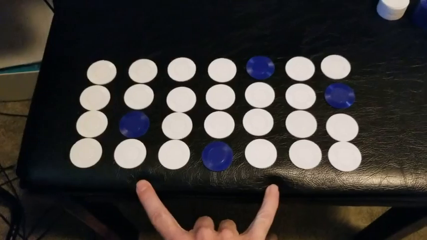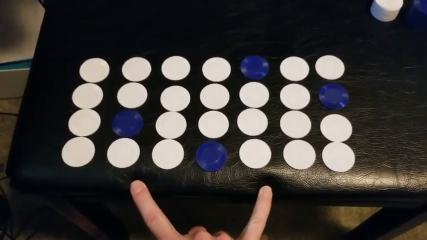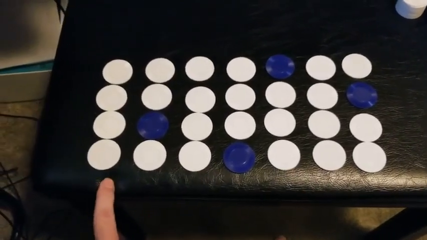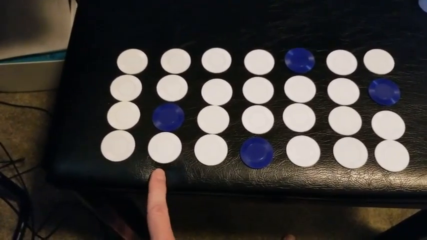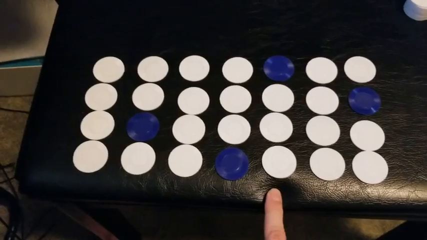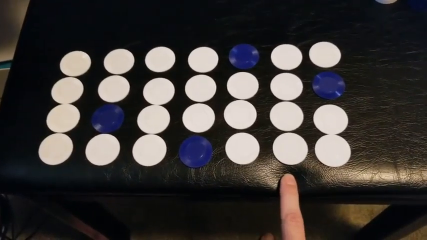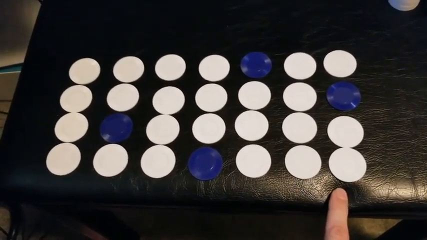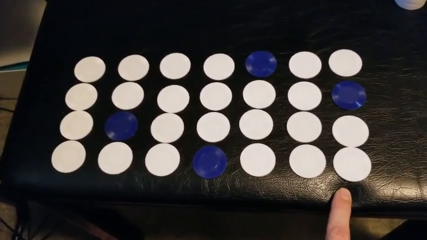Those are going to form your 7th chords of an F major scale. F major 7, G minor 7, A minor 7, B flat major 7, C dominant 7, D minor 7, and E half diminished, or E minor 7 with a flat 5.